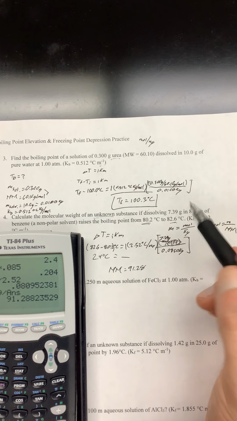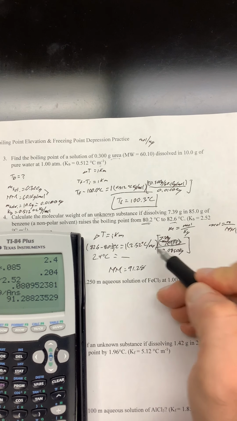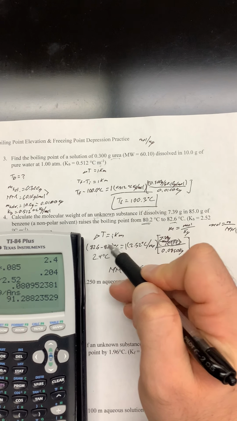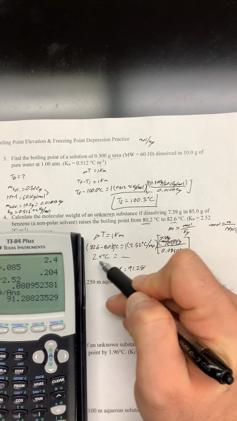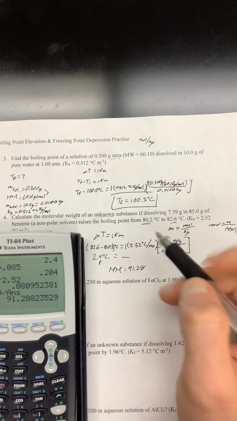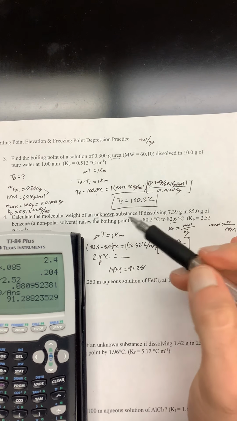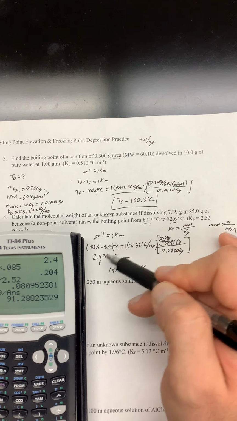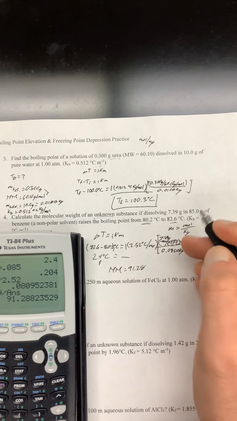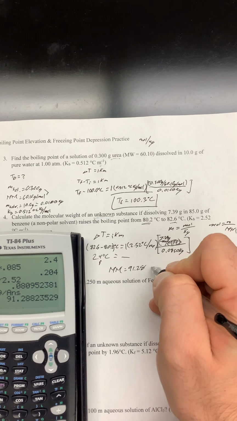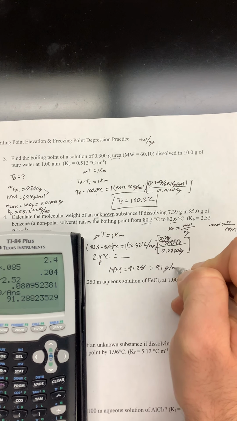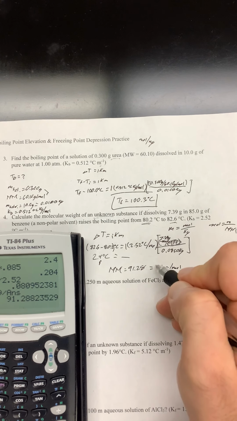And for sig fig purposes, I have 3 all through here on this side, and then I have the difference is just to the tenths, so I'm precise to the tenths. So if I'm adding, if we subtract this and we get 2 sig figs, and then we have 3 sig figs over here and we multiply, we're going to end up with 2 sig figs. And so my answer here is just going to be 91 grams per mole for the molar mass of this substance.